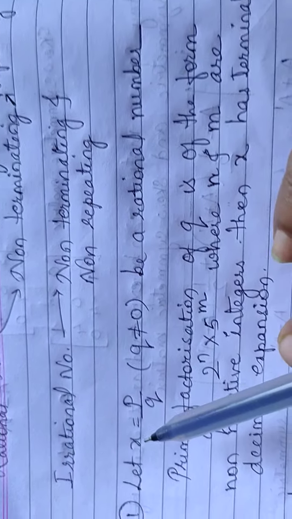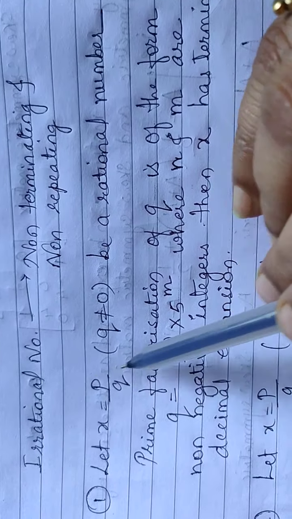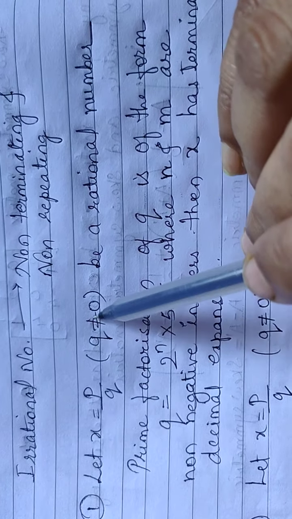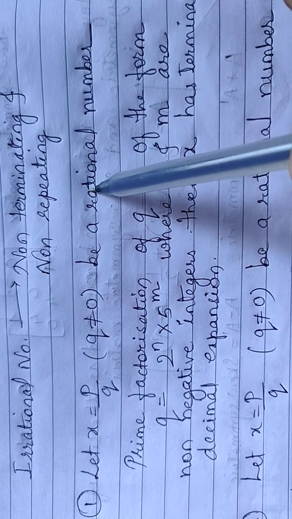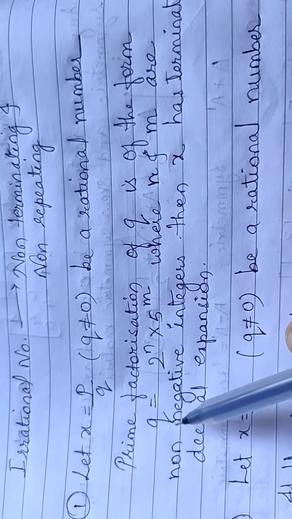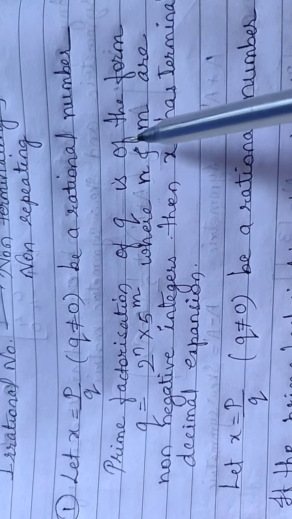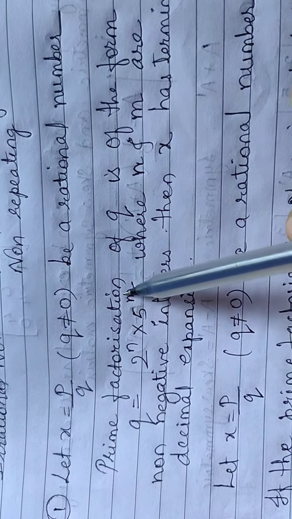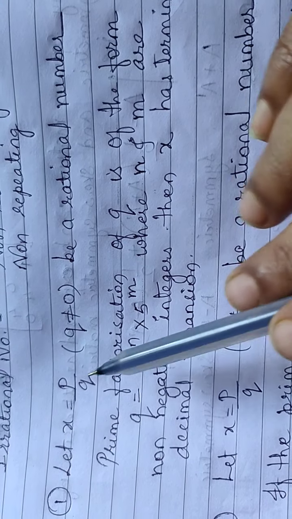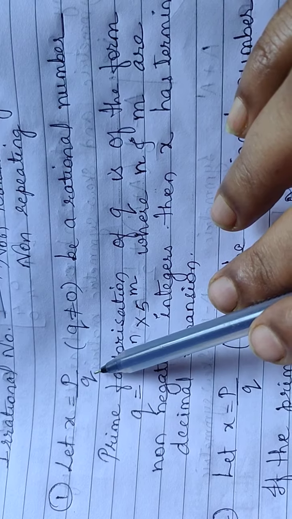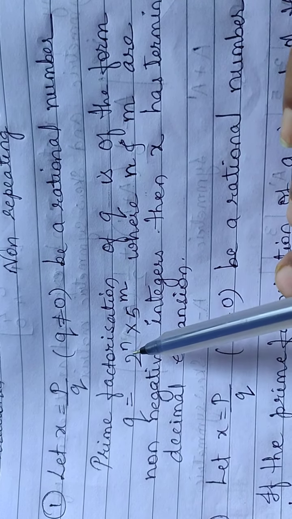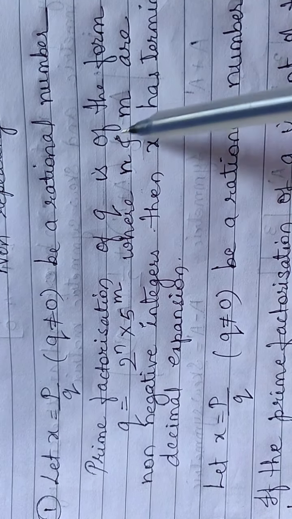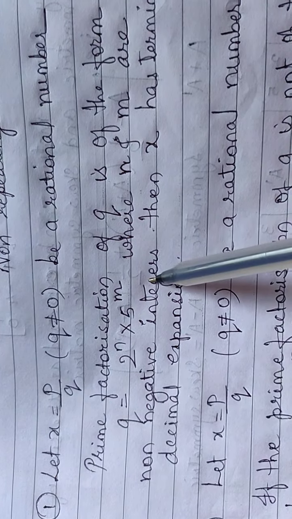Okay, now if x is a rational number, it is of the form p by q and q is not equal to 0. So this is a rational number. Then prime factorization of q is of the form q equals 2 to the power n into 5 to the power m. Means the denominator is of the form 2 to the power n into 5 to the power m, where n and m are non-negative integers.